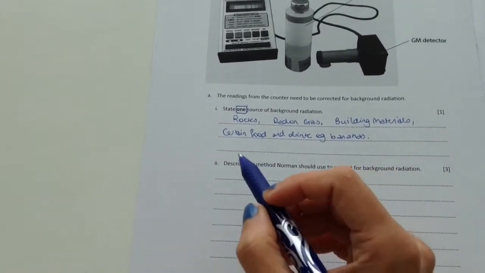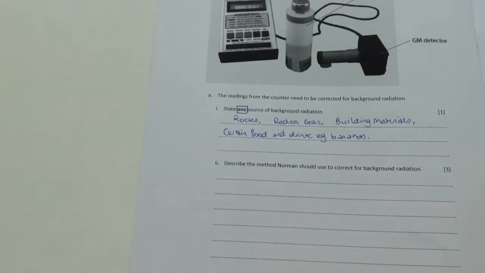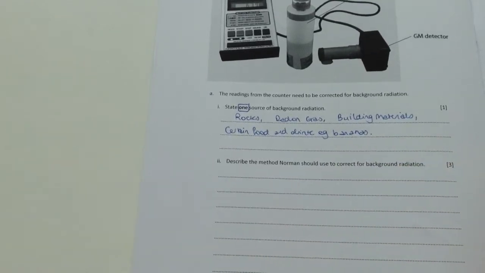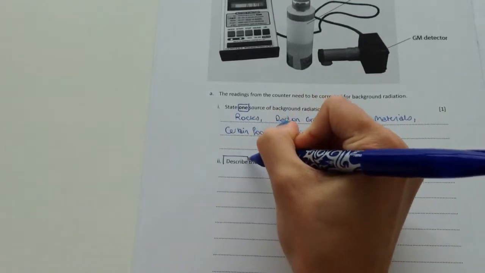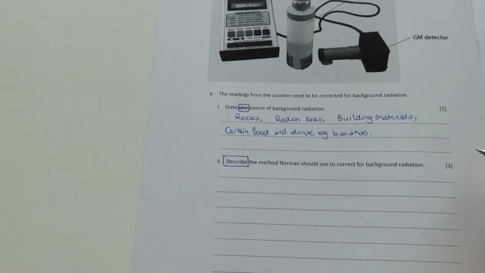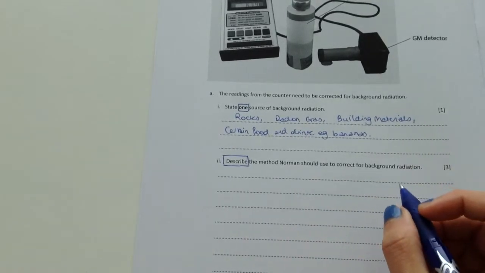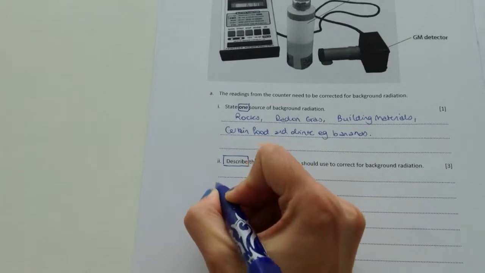Okay, question 8a part 2. Describe the method Norman should use to correct for background radiation. Now the key word here is describe. When they're asking you to describe a method, you're basically telling Norman exactly what he should do. So don't assume that he knows what he's doing. So what you want to say here is, it's basically 3 steps.